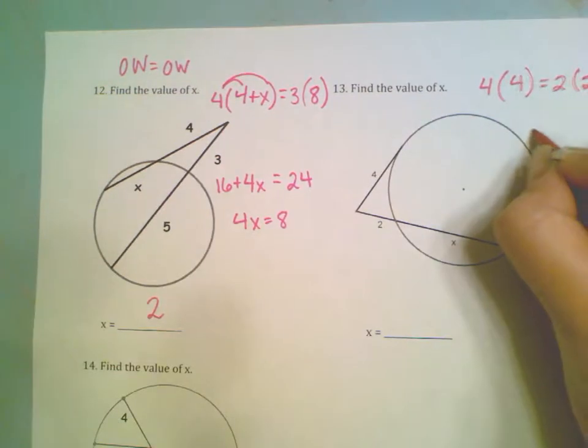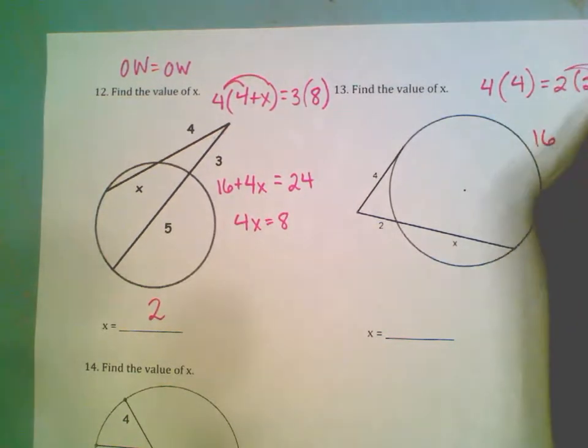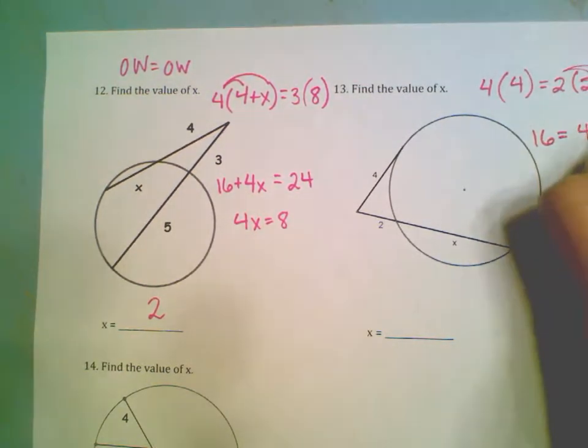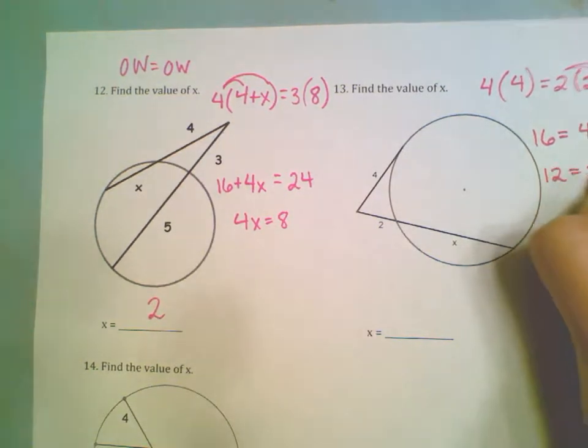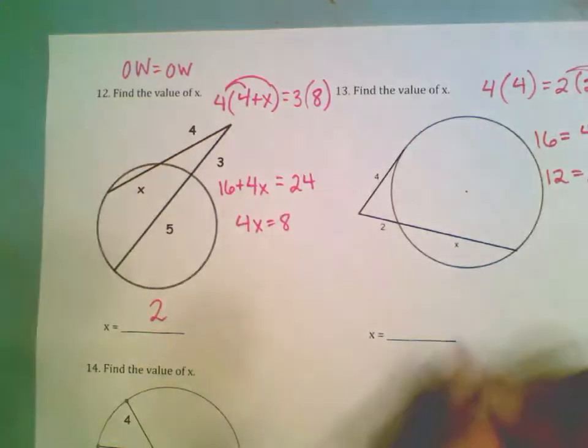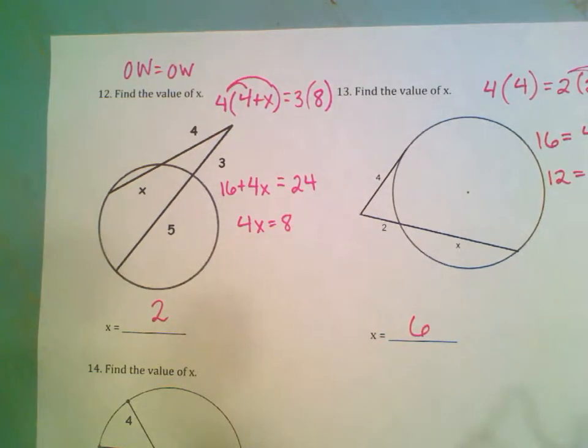4 times 4 is 16, and if I distribute my 2, I'll get 4 plus 2x. I'll subtract 4 to get 12 equals 2x, and if I divide by 2, x will be 6.